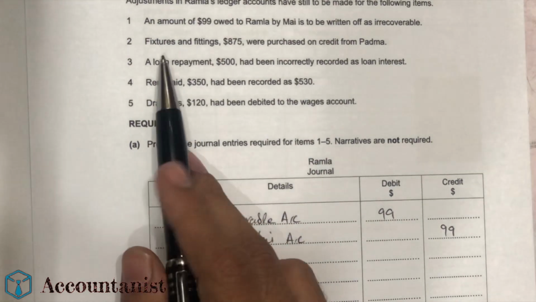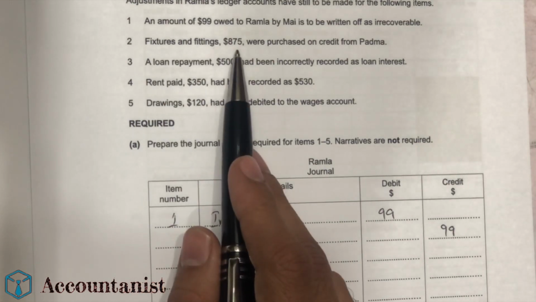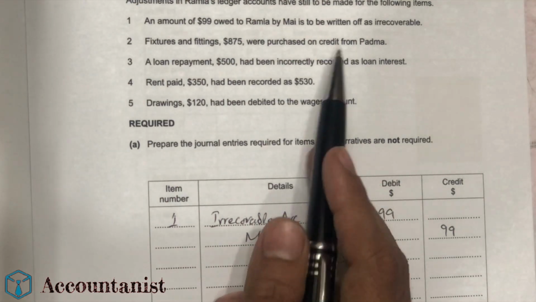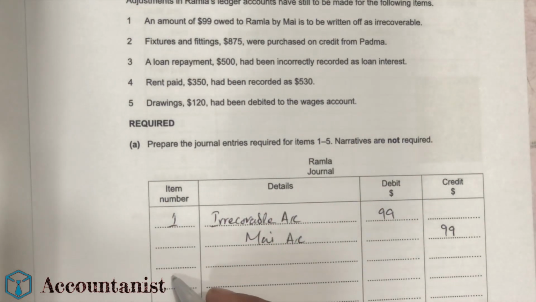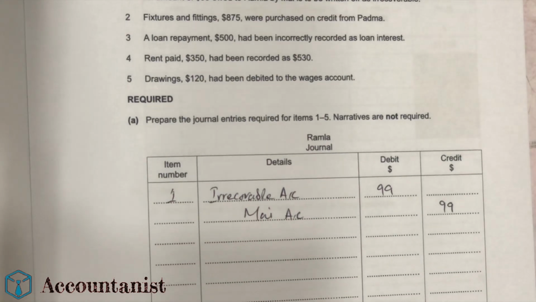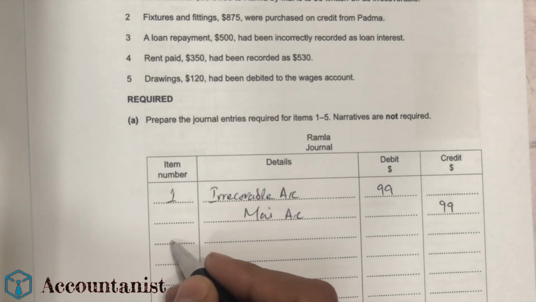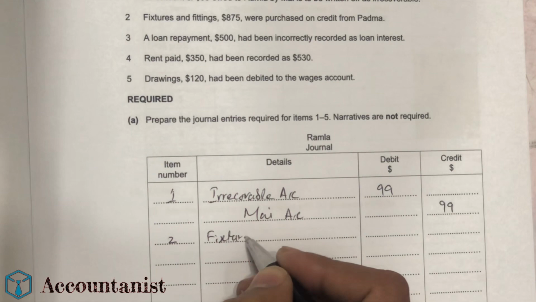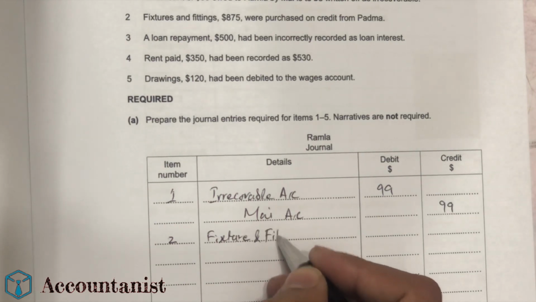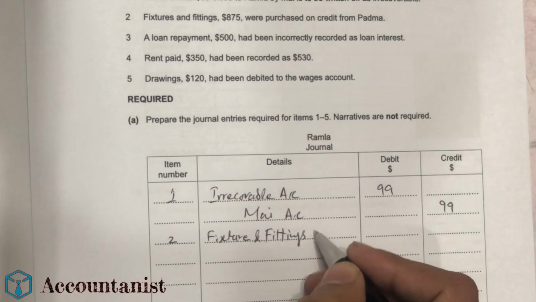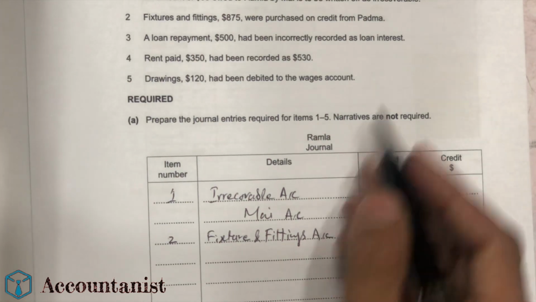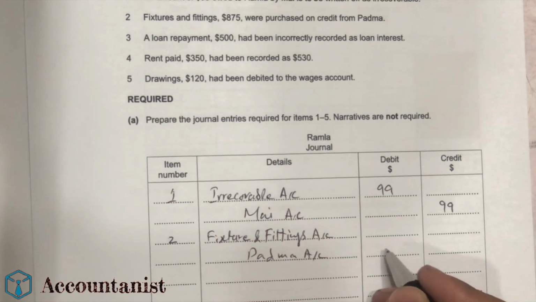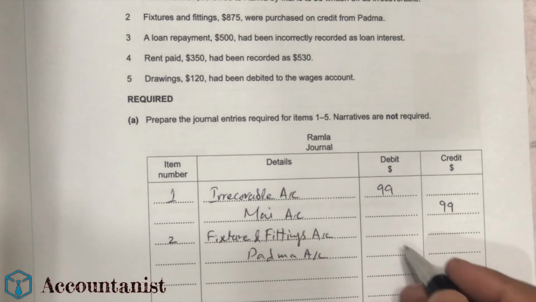The second entry that we have says the fixture and fittings of 875 were purchased on credit from Padma. So we have to record this entry. It's a simple transaction of the purchase of a non-current asset on credit. So I'll write down here the second entry: fixture and fittings debit, and we are going to credit the Padma account. That's an easy transaction. So it's here 875.